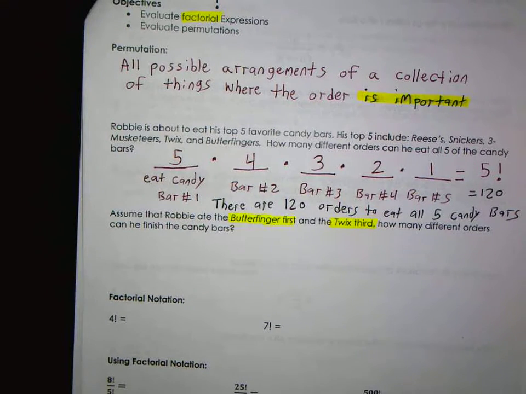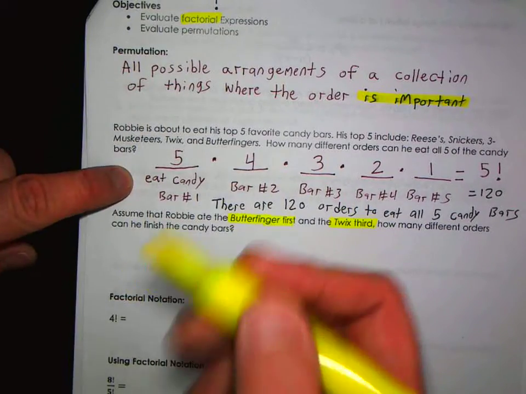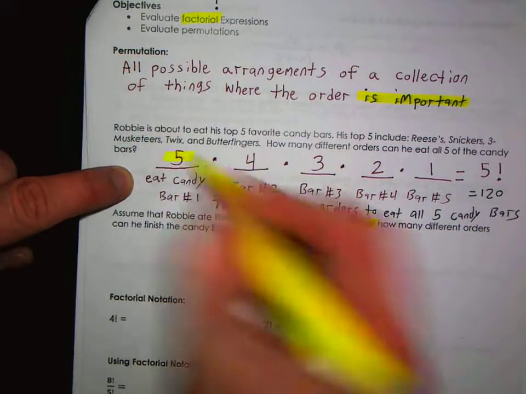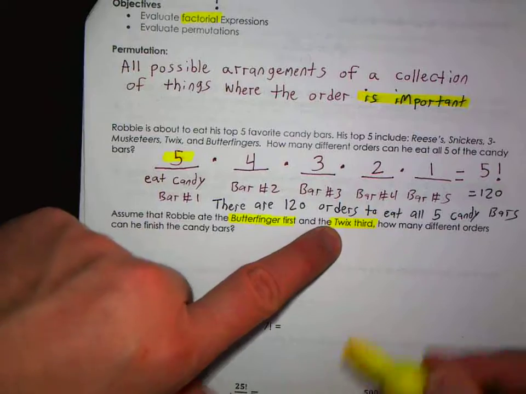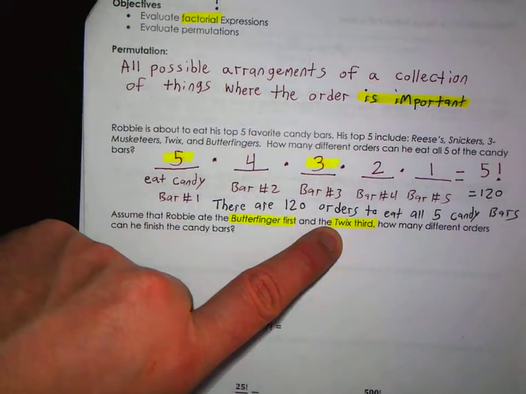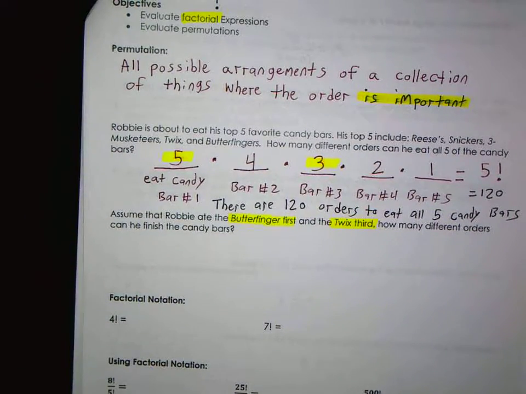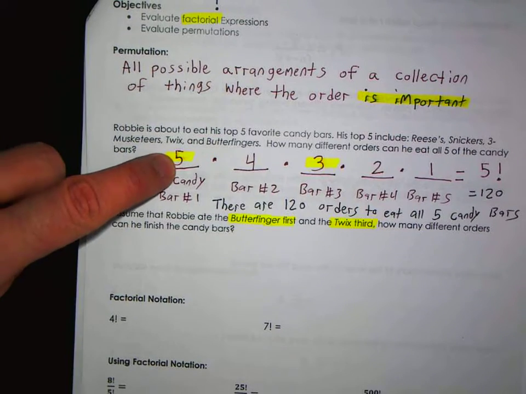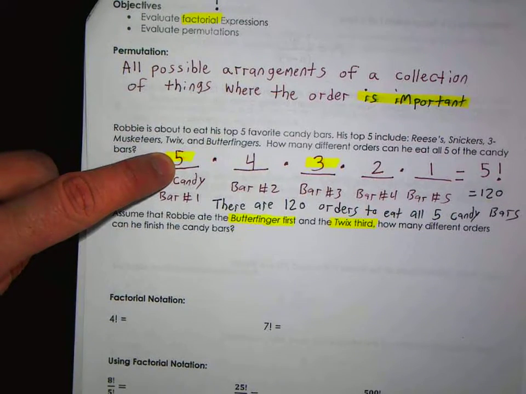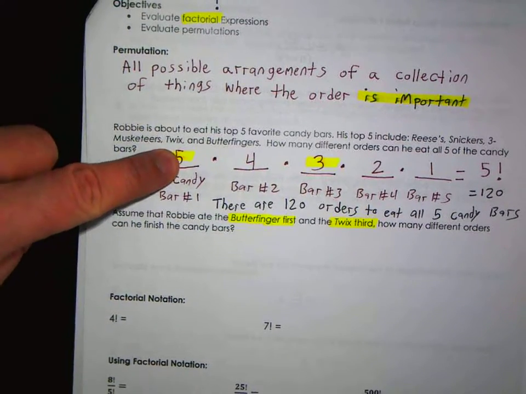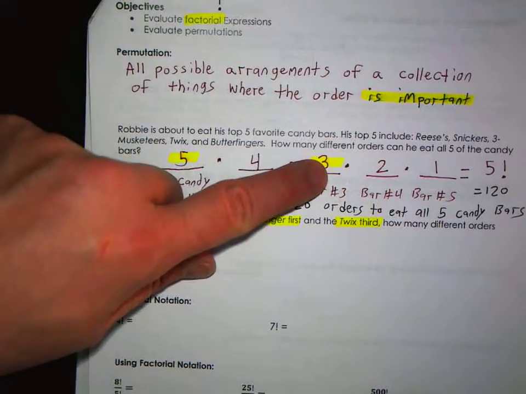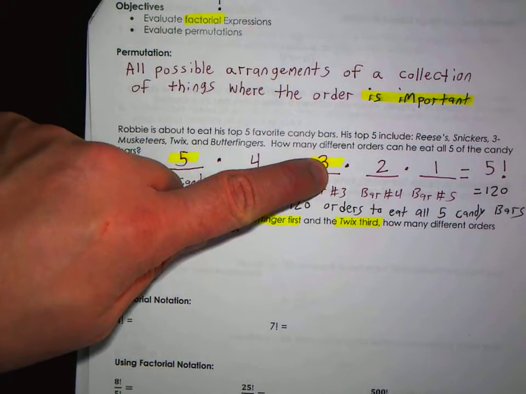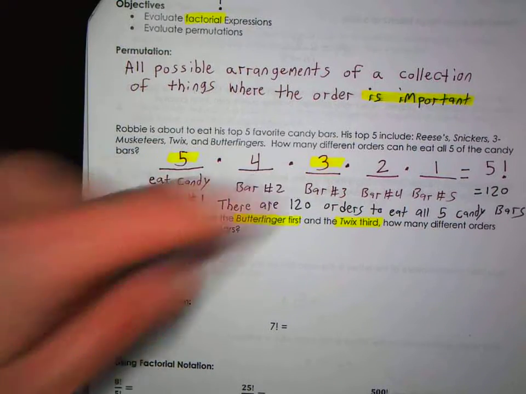In other words, right here, we know he ate the Butterfinger. And right here, we know he ate the Twix. Correct? So instead of 5 options, there's only 1 option. It's a Butterfinger. And instead of 3 options, there's only 1 option. We know it's a Twix. Okay?